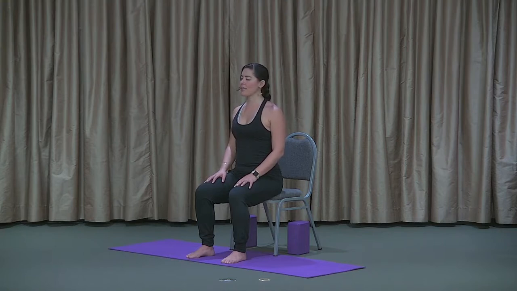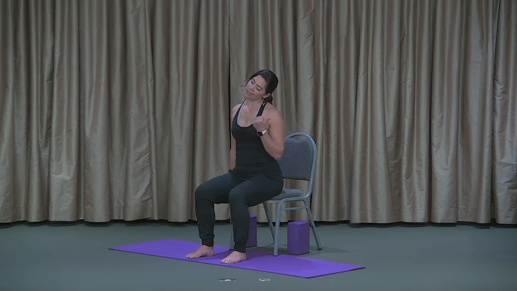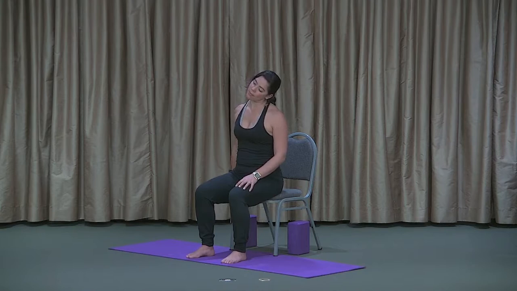And we'll begin to add a little movement to the practice today. First, by dropping that left ear to left shoulder, stretching the right side of the neck. You can bring that right hand down by your side and grip loosely underneath the chair. And notice how that might increase your stretch. If you'd like even more stretch, you can lean over towards that left side, away from where your hand is gripping, to increase that stretch even more.